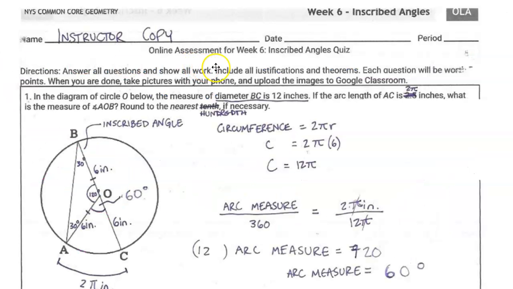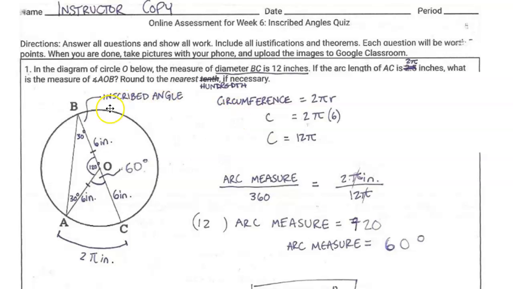For the first problem, it asked you to find the measure of angle AOB, and it said you can round to the nearest tenth if necessary. So there are a couple things going on here. One piece of information given to us is that the diameter BC is 12 inches. Since that diameter is 12 inches, I know that each of these radii, which is the plural of radius, is equal to 6 inches. Should make sense to you. Diameter is equal to twice the radius.